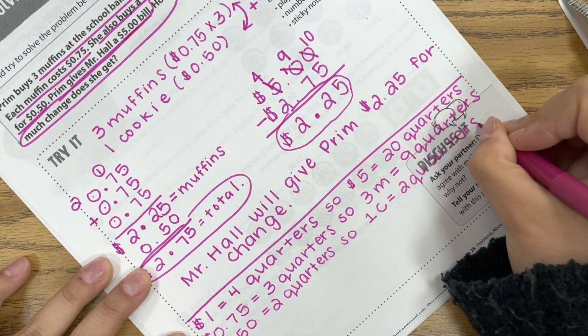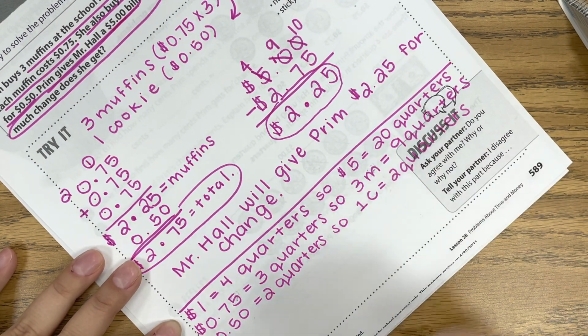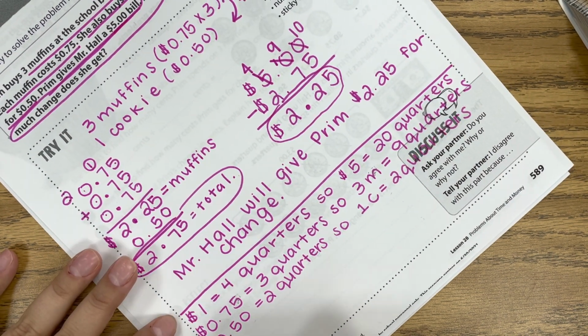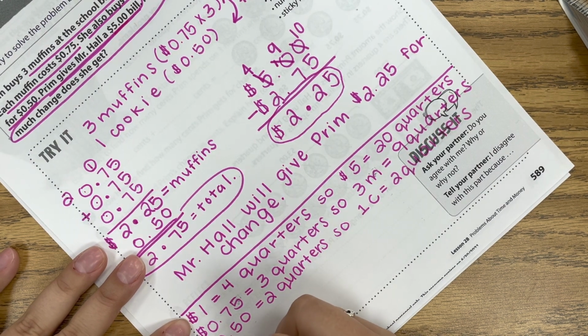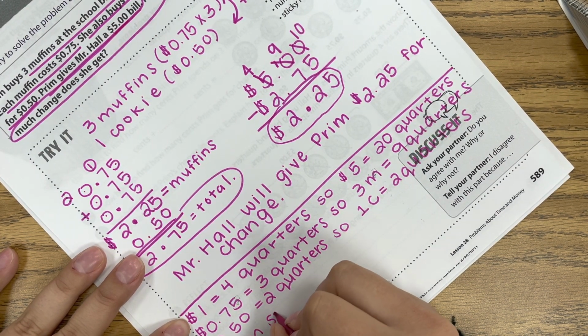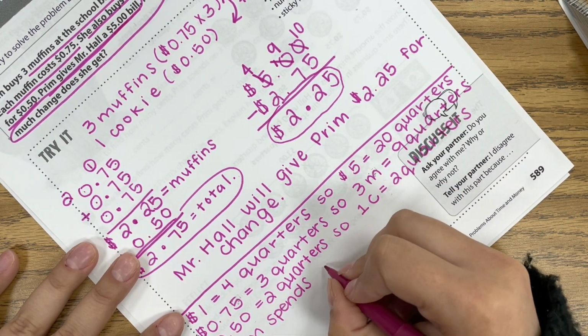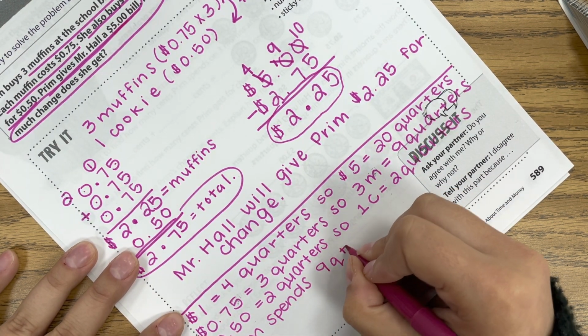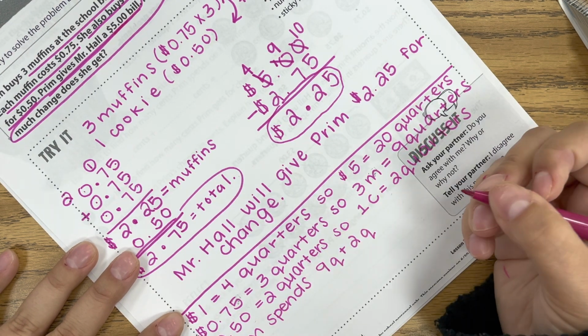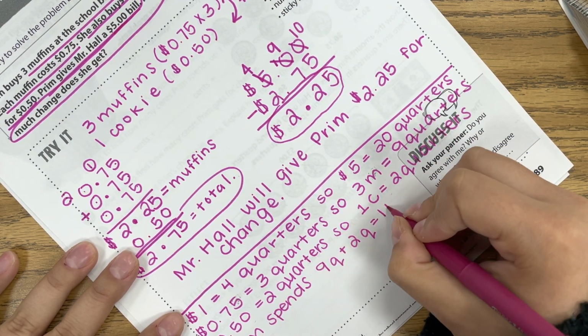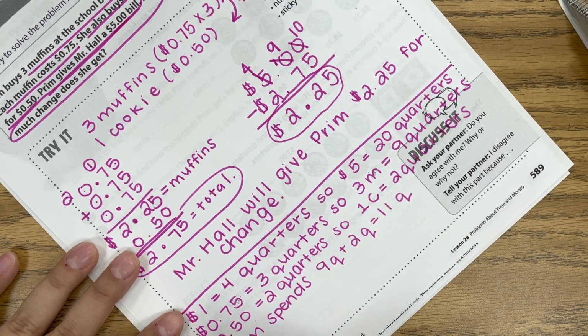Sorry, friends, I know I'm kind of writing over the words there, but it says 2 quarters. So Prim spends 9 quarters plus 2 quarters, which is equal to 11 quarters, right?